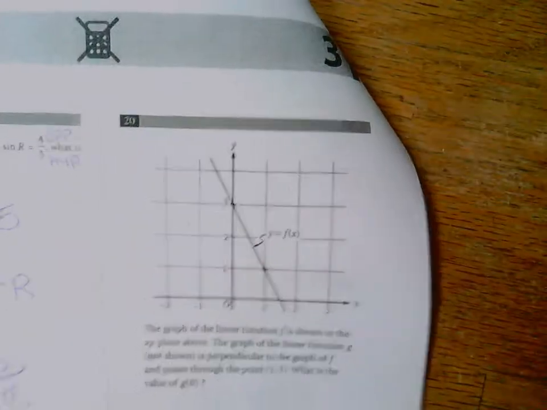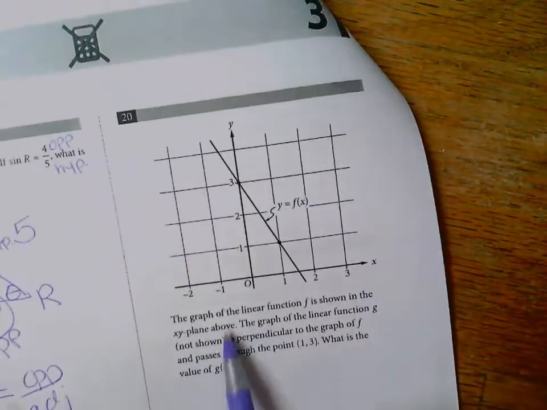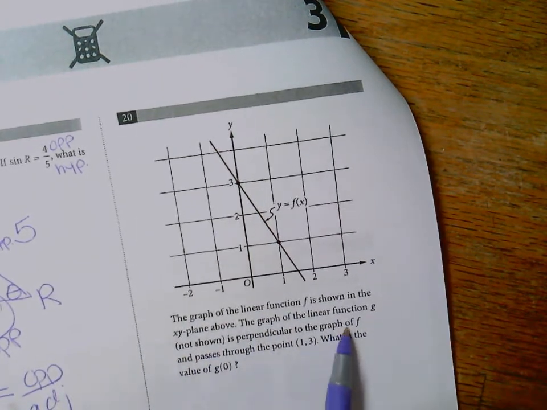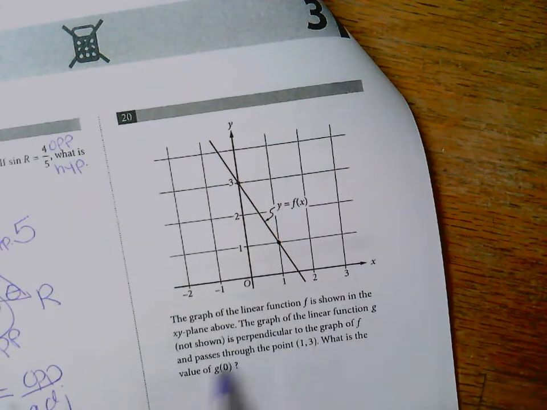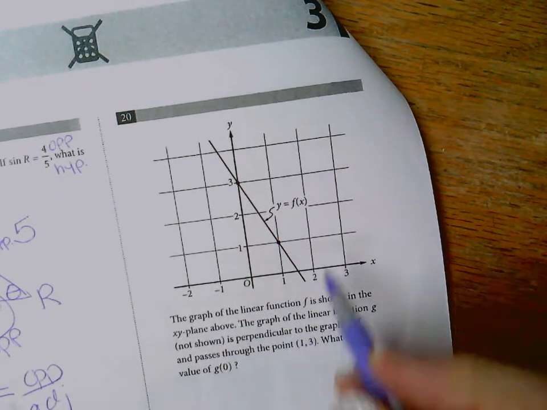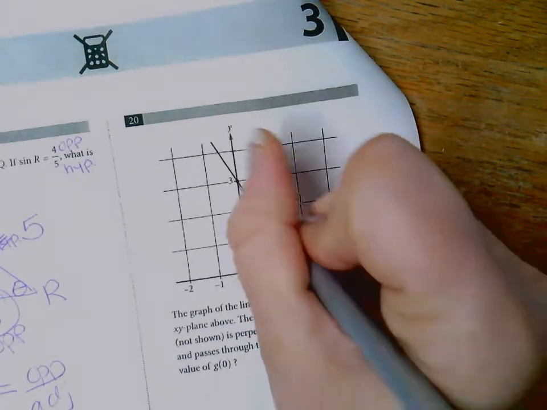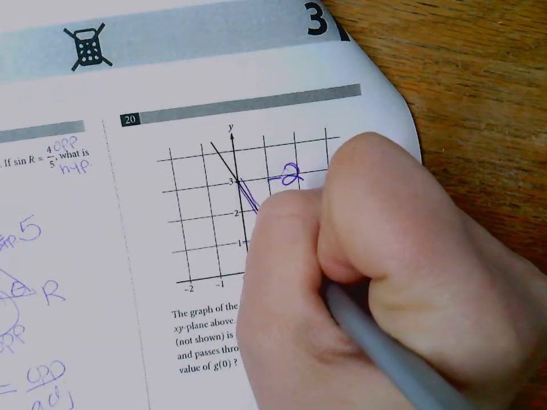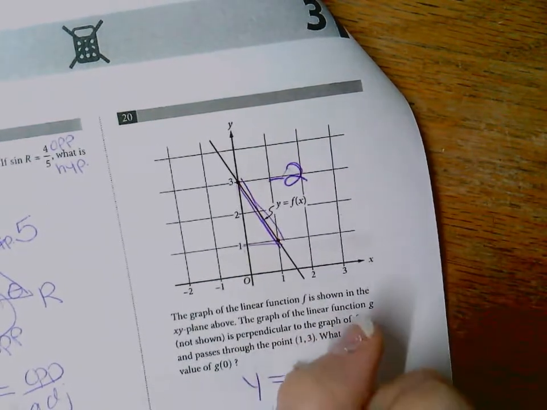And the last one, number 20. The graph of a linear function f is shown. The graph of linear function g is not shown, but it's perpendicular and passes through the point (1, 3). What's the value of g of 0? So they want the y-intercept, basically. All right. If it's perpendicular, this currently has a slope of negative 2, right? Down 2 over 1. So the perpendicular slope is going to be positive 1/2.